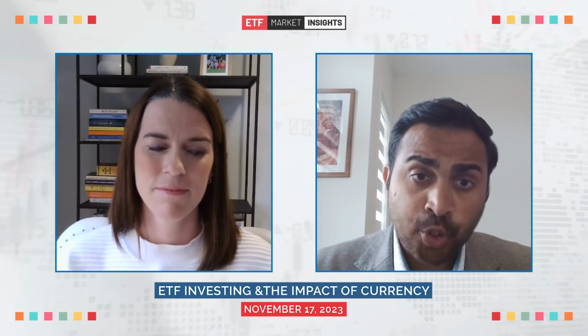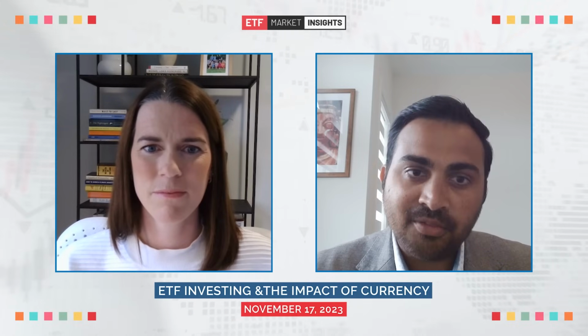So if you have a very short time horizon, hedging currency makes sense because you don't want currency to dictate the return of your portfolio or outweigh the return of the underlying stocks. If it's long term, it makes sense to leave it a bit unhedged because we have seen currency, over the long term, come back to the mean average.